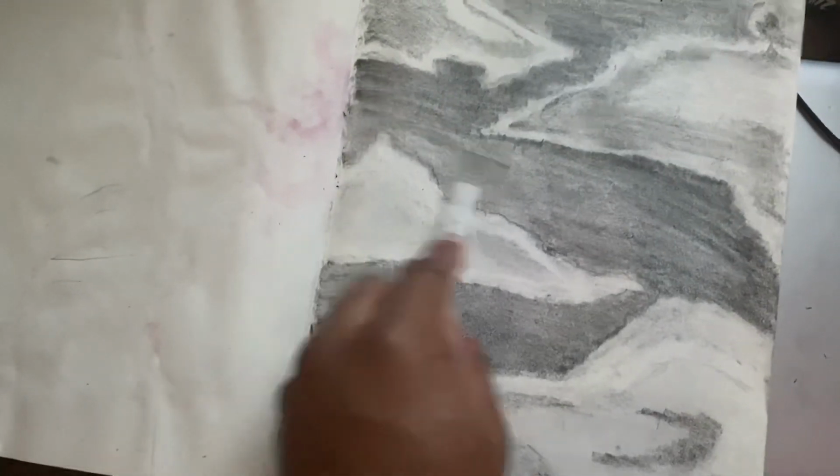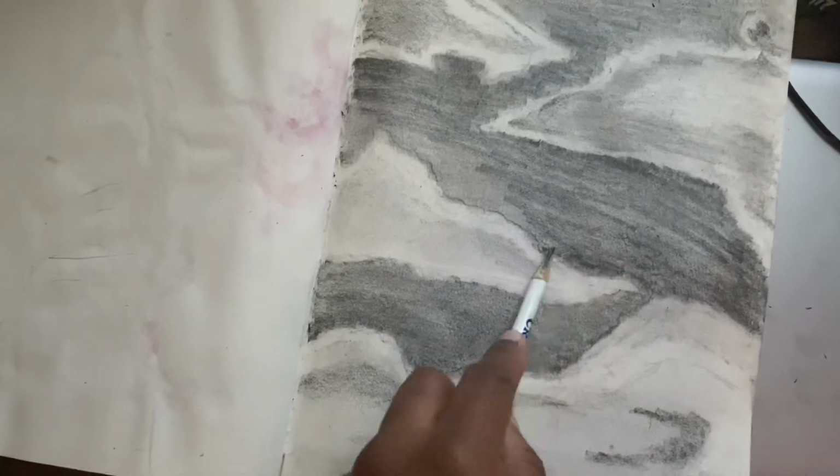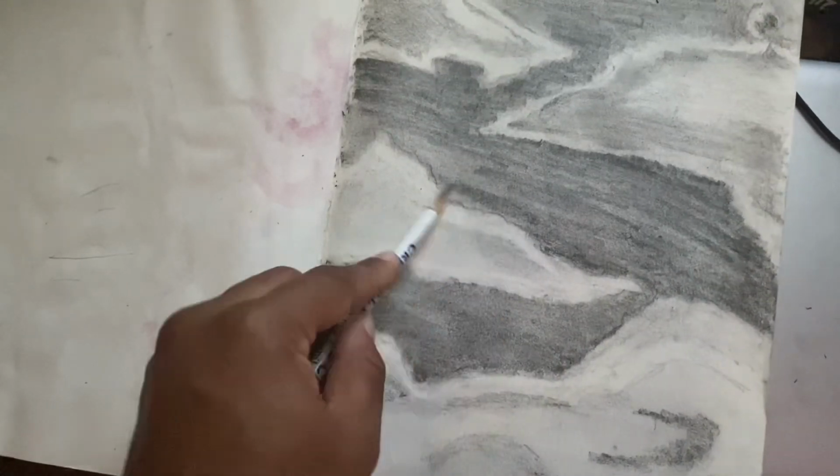If you want to start off with a page that's completely shaded in and then erase in your clouds, that may work as well.